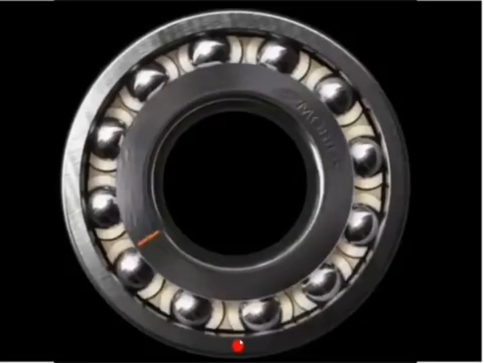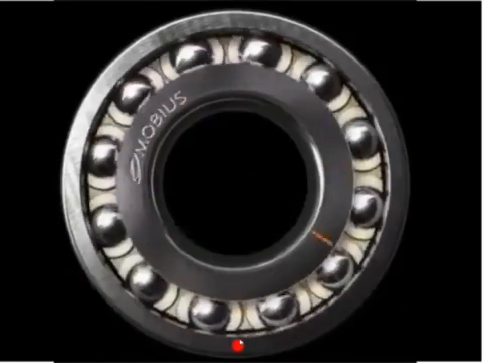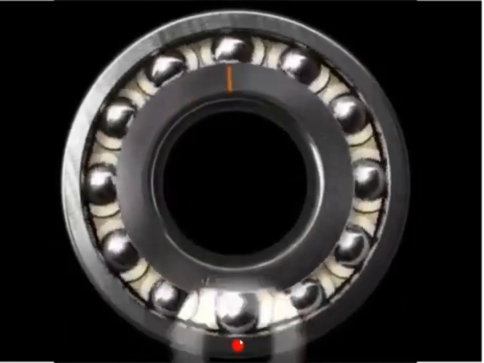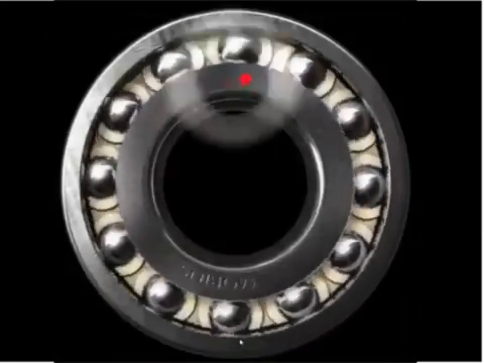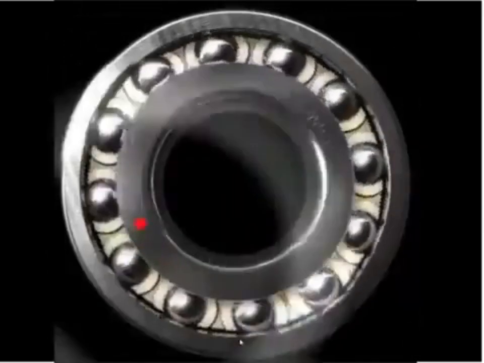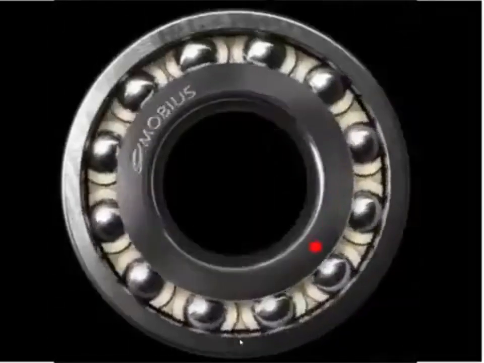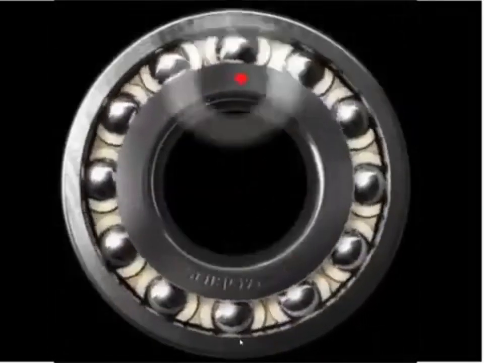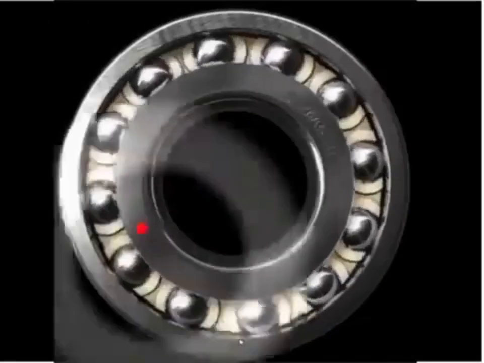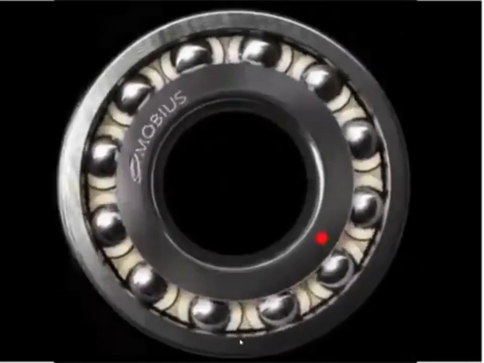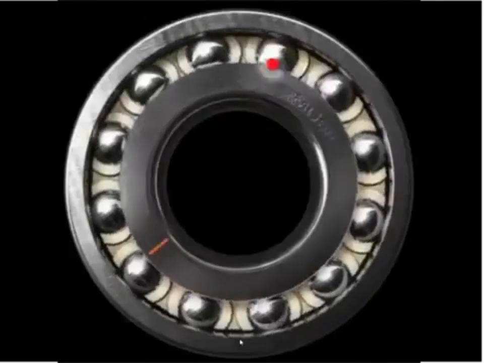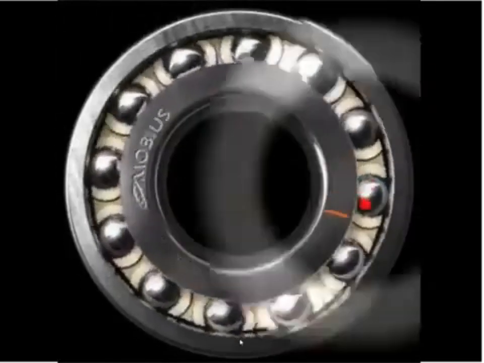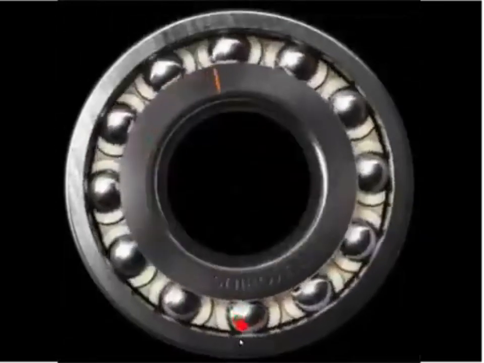But if you watch, there's a certain periodicity to this. See, ping, ping, ping, ping. Well, it turns out that if the damage was on the inner race of the bearing, you can see it's a different frequency. Ping, ping, ping, ping, ping, ping. That's called the ball pass inner race frequency. It's a different frequency. And if there's damage on the rolling elements themselves, then it's a different frequency again.